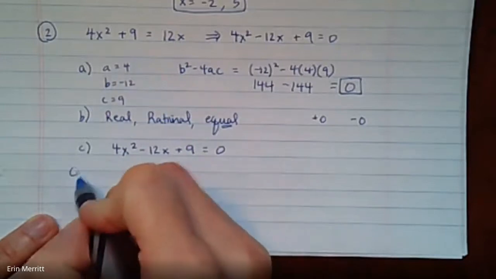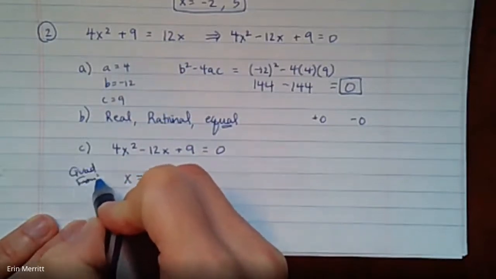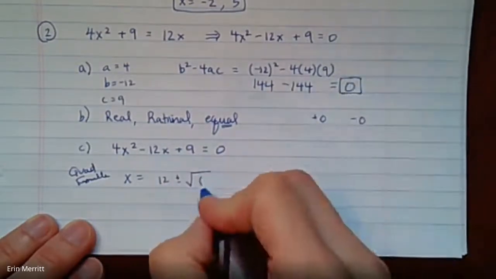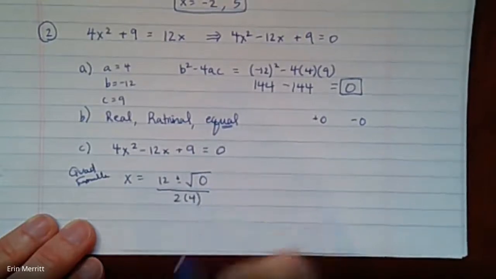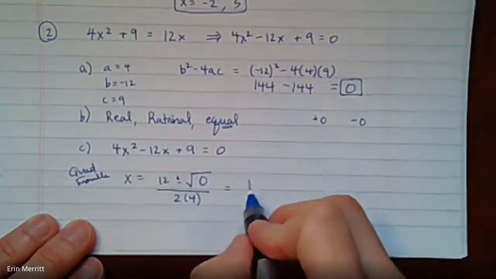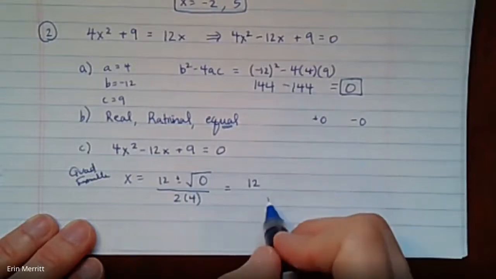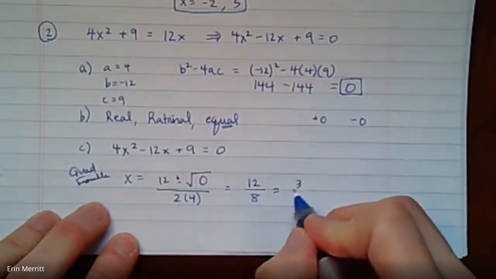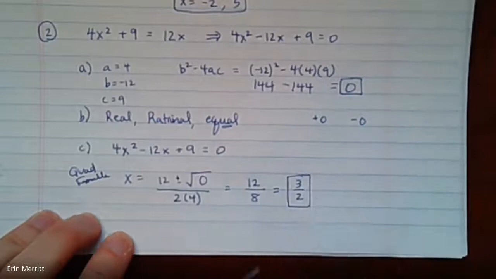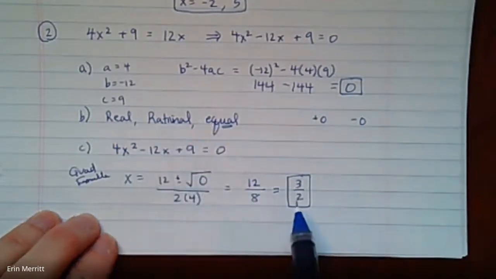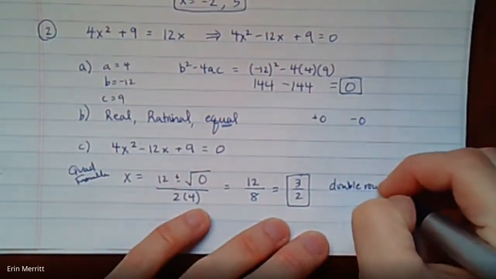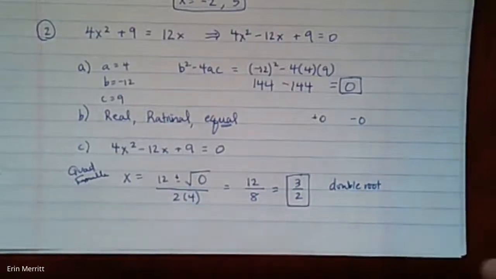It would be x equals negative b, so 12, plus or minus the square root of the discriminant, you already did that work, 0, all over 2 times a. Look how nice that is, because half the work's done. So 12 plus or minus 0 just becomes 0, and then all over 8. So the answer that I would end up with here would reduce down to 3/2. So that would be our one answer that we'd get, because it's real, rational, and equal. So you would get 3/2 twice, but what that means is that this is called a double root, and that particular parabola, if we set it equal to y, would just hit the axis in one spot.